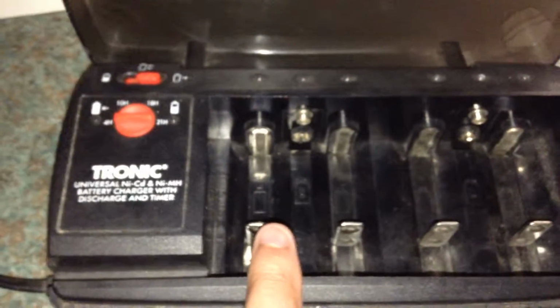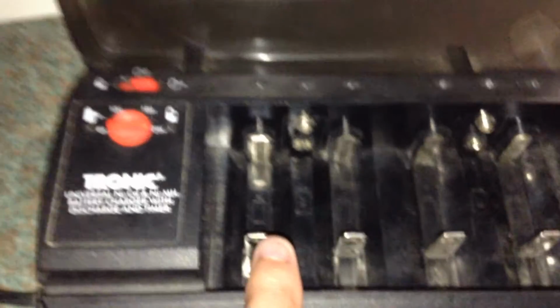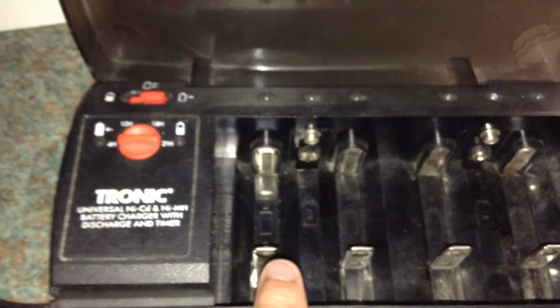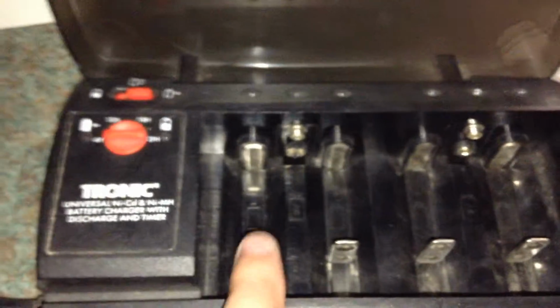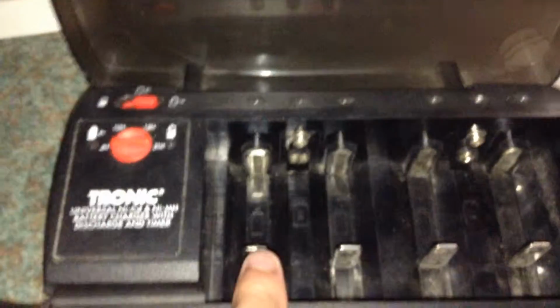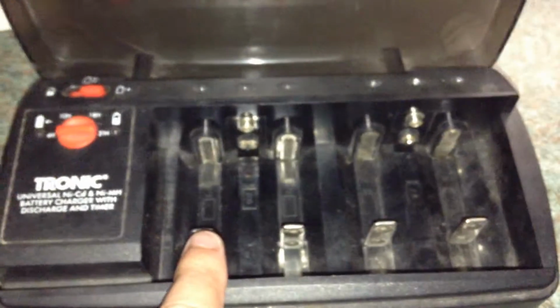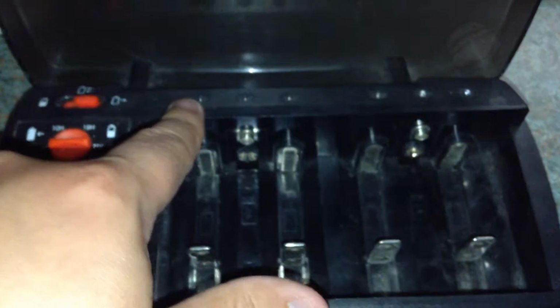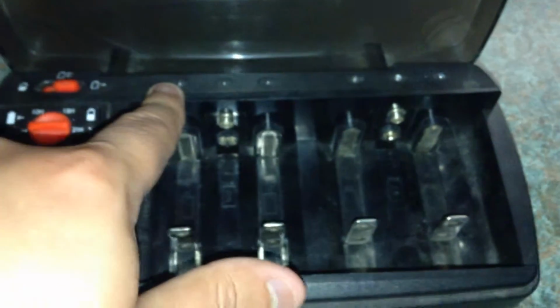Some, like my DC charger, have a full charge automatic detection, i.e. it terminates the charge as soon as the battery is charged. And the indicator light changes colour from red to green. So that is good. So this is how that works.